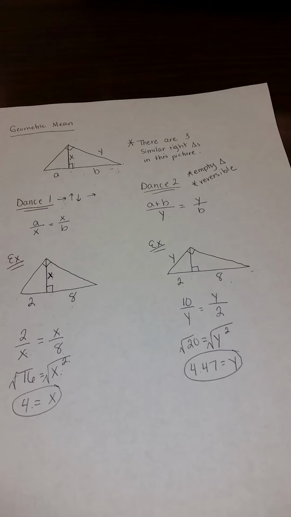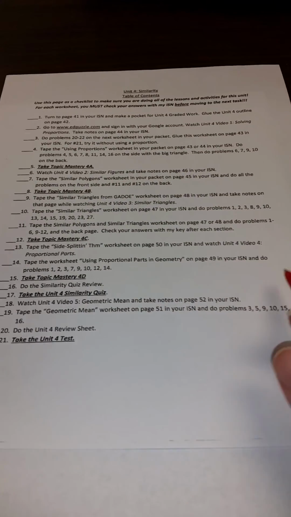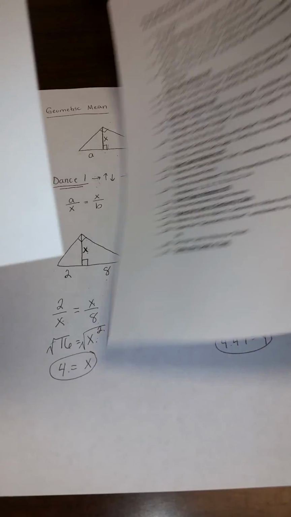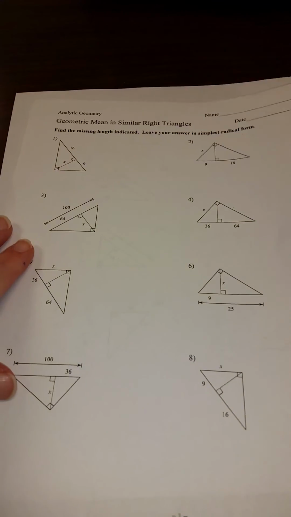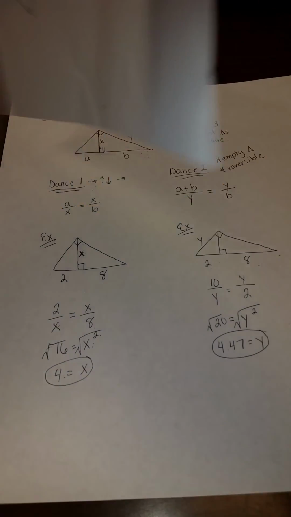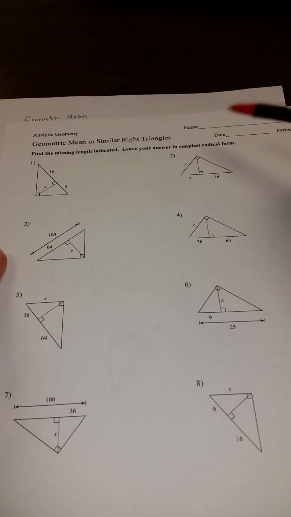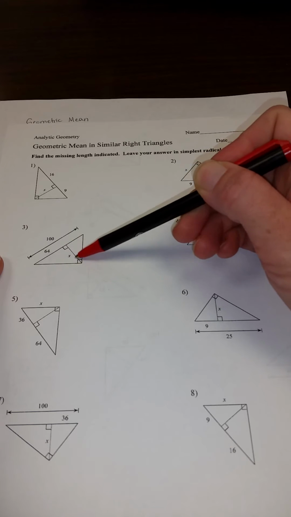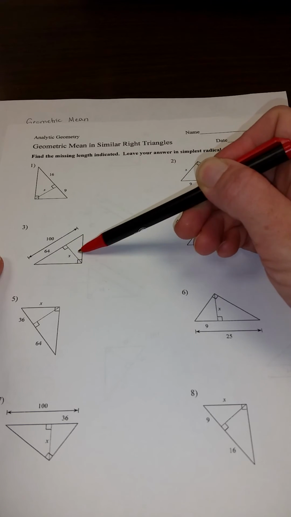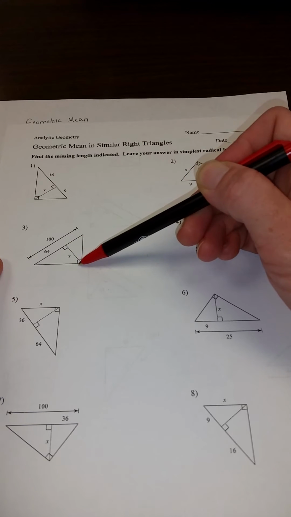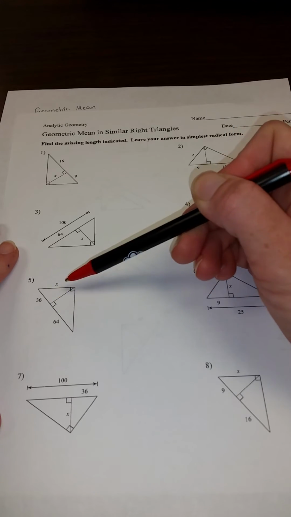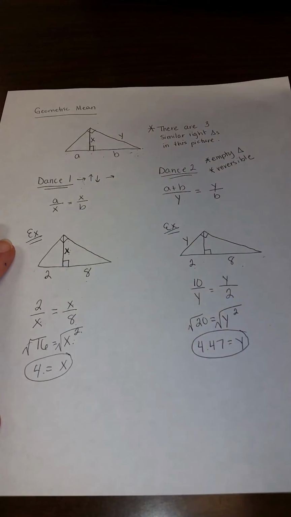Okay? Now, if you look on your ISN, you have some problems assigned to you: 3, 5, 9, 10, 15, 16. You're going to find this worksheet in your packet and do those problems. I want to take a second and talk about which dance you're going to do in each one. On number 3, right here, do you see how there's an X right here? What dance is it when there's an X on the inside? Dance 1. Even if that was a number, it would still be dance 1. When you look at number 5, see how number 5 is empty? If it's an empty triangle, then that means you're doing dance 2. Okay? Look on the back.